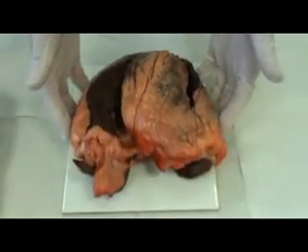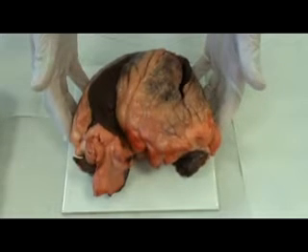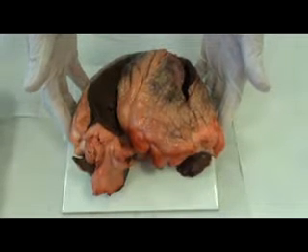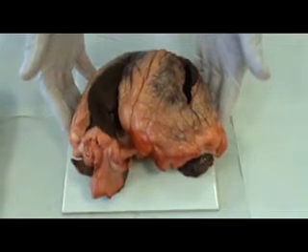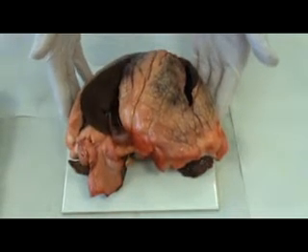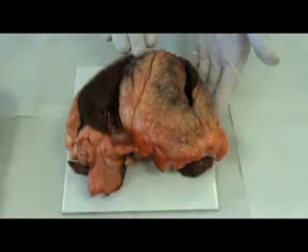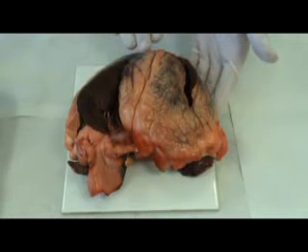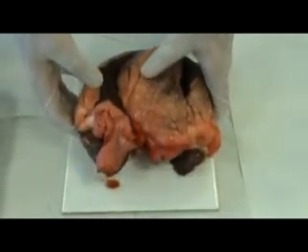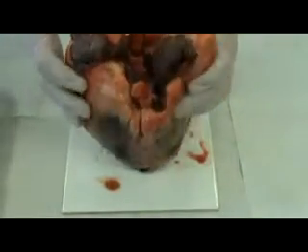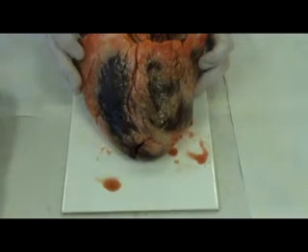The heart, like any organ, has a number of views, and these are important to note before the dissection begins. This is the anterior view, sometimes called the frontal view, and if we just turn the heart around, that would be the posterior view.